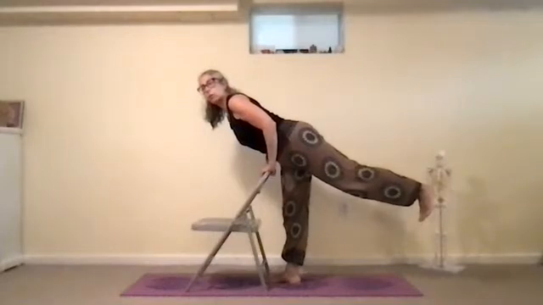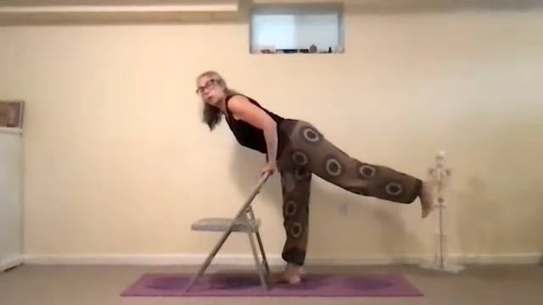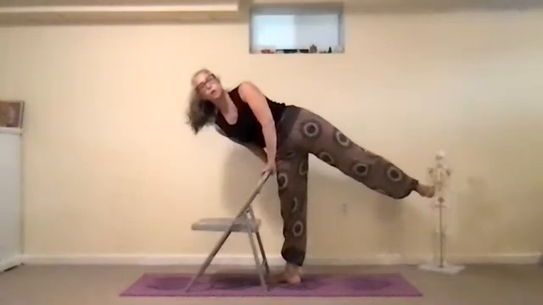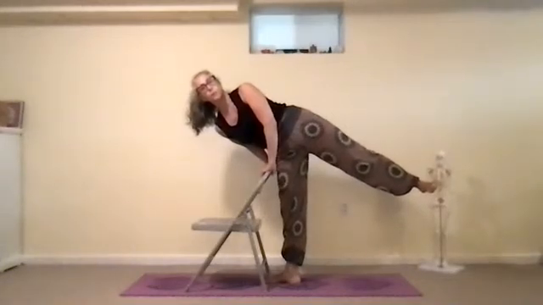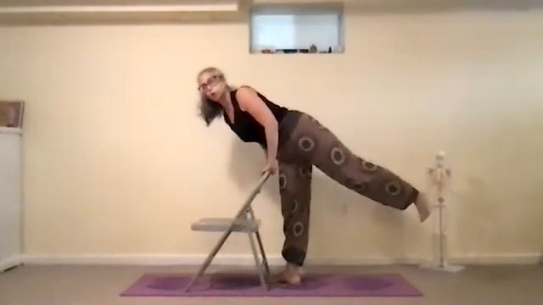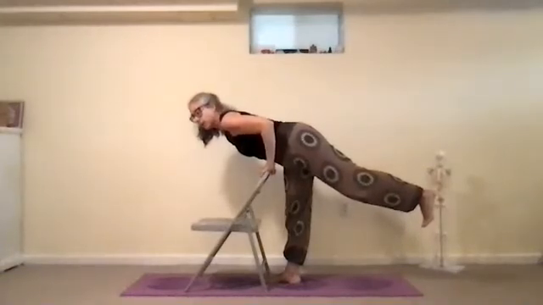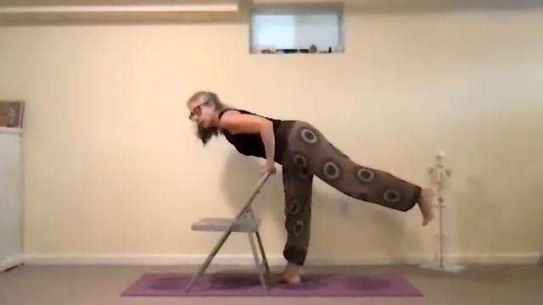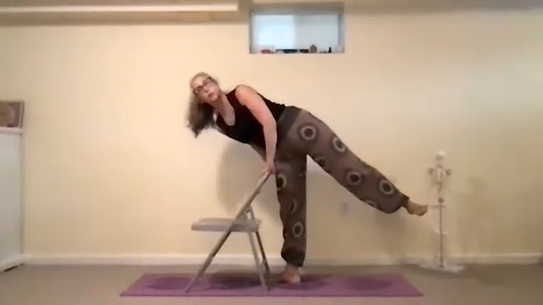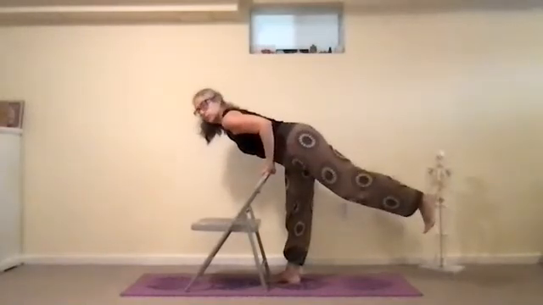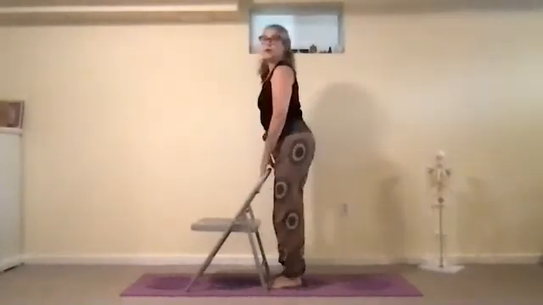Now see if you can roll around the right hip socket to turn your torso to the left. And then turn to face down with the chair again. So the only thing that's moving is the right thigh bone in the hip socket. Everything else is just moving through space. Step forward, stand tall.